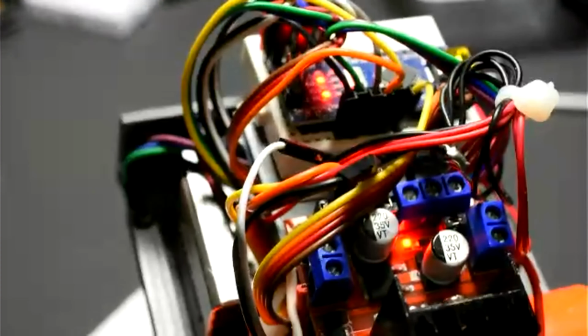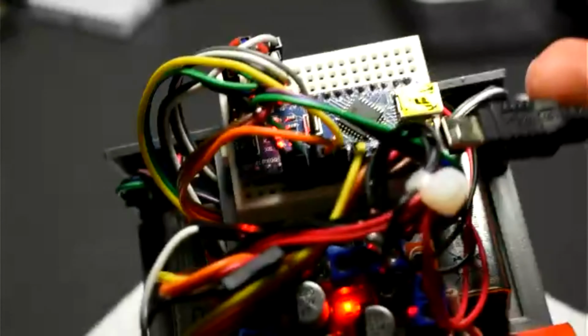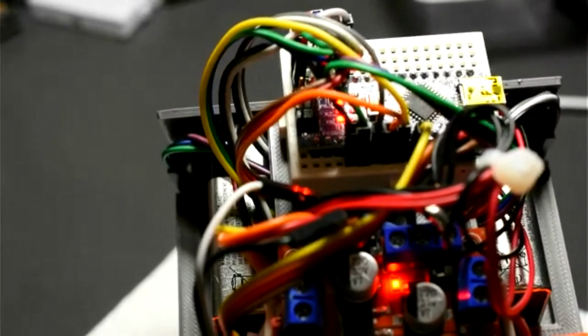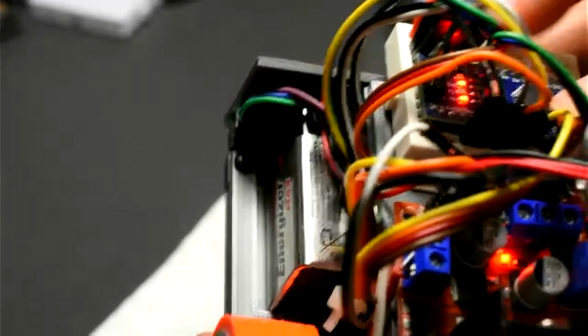Unless I, in this case, broke my own rule and I plugged this in with the regulator on, but it still worked nonetheless. And it should be commanding those.